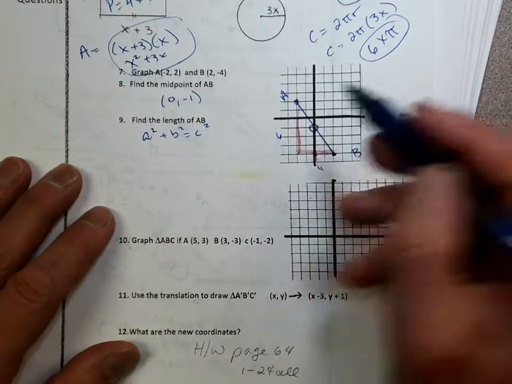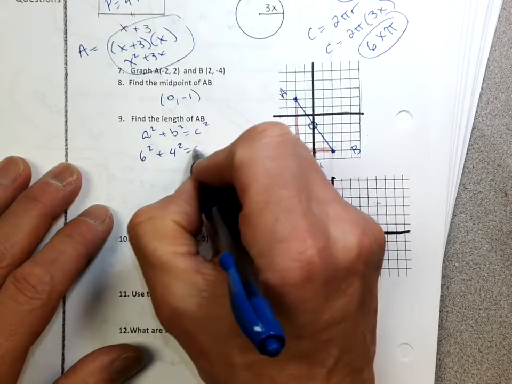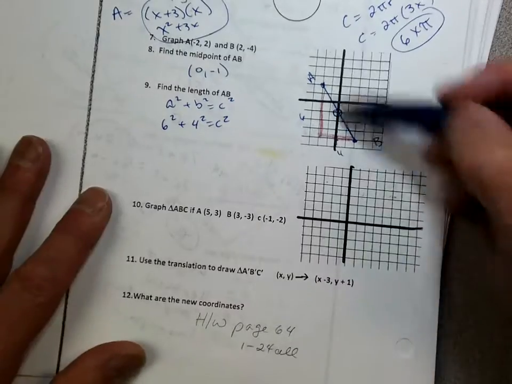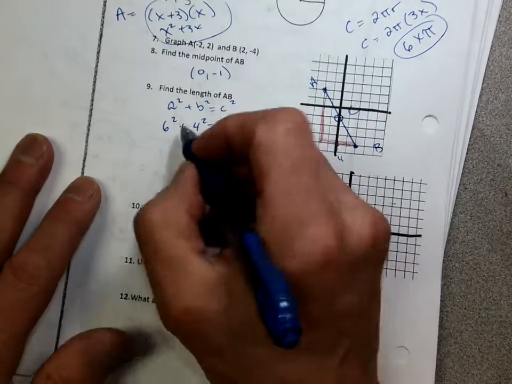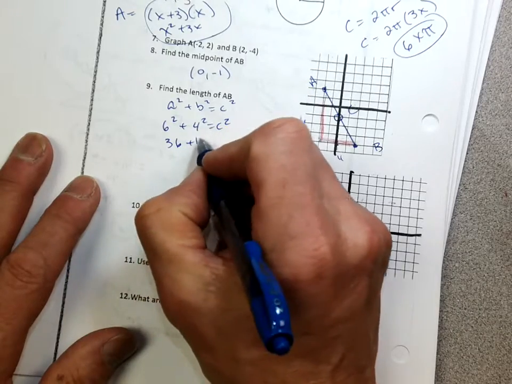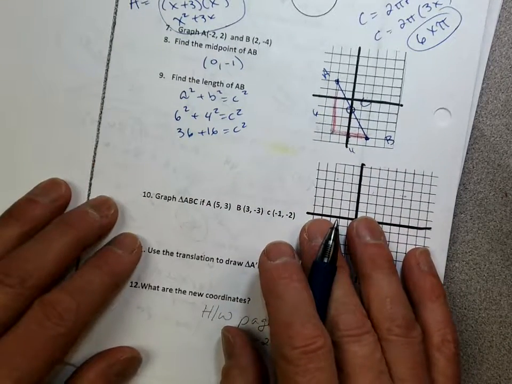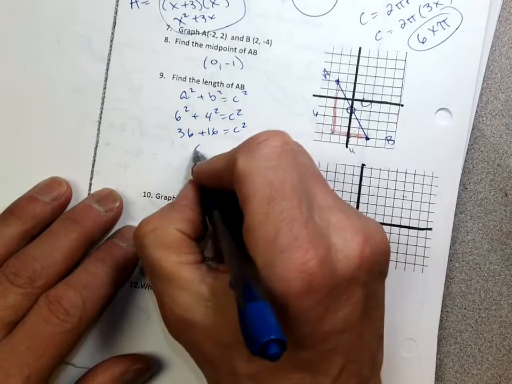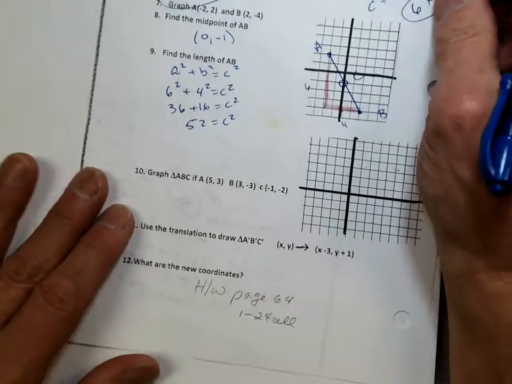So 6 and 4, so I have 6 squared plus 4 squared equals C squared, right? I'm just going to find the length of AB using Pythagoras' theorem. I call that C. 36 plus 16 equals C squared, right? What's that, 52? 52 equals C squared. How am I doing, okay?